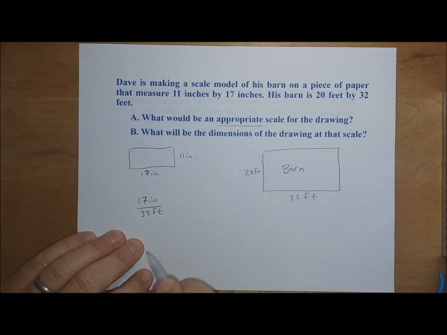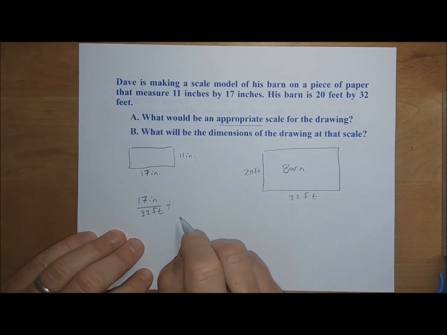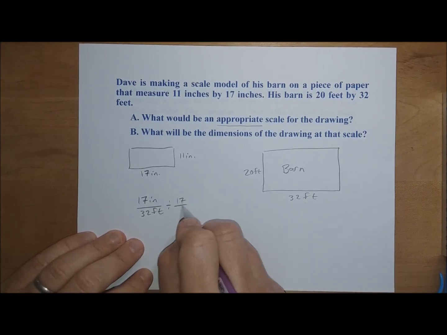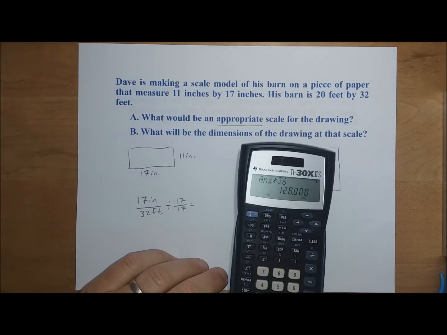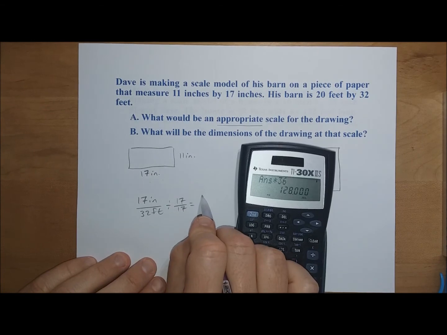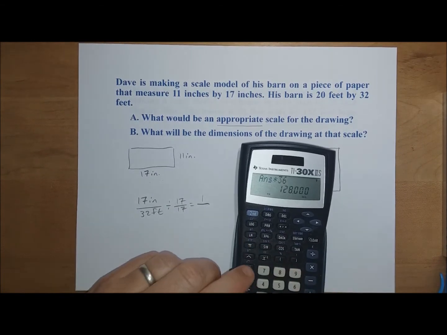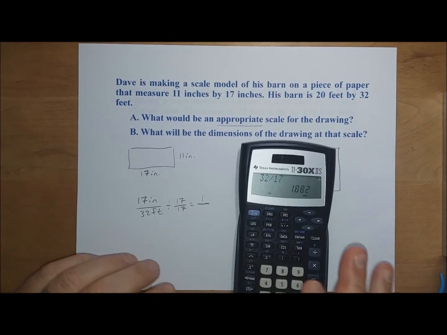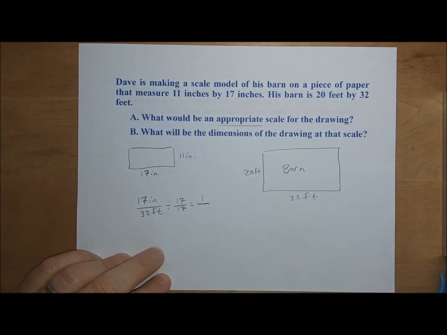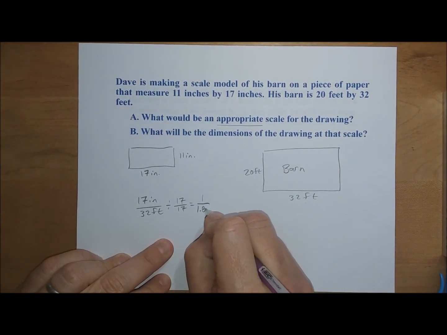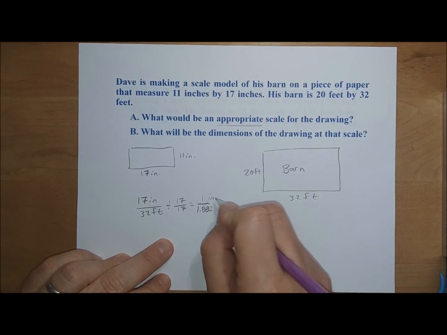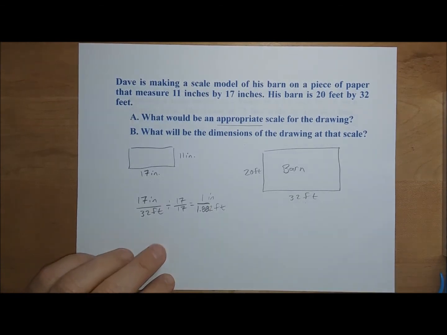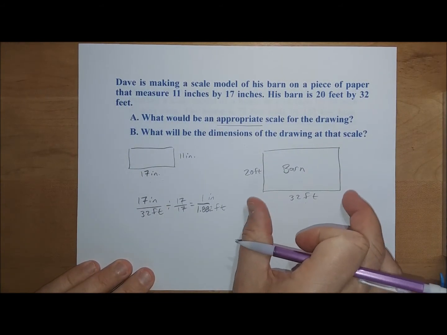Let's divide both top and bottom by 17 to get that down to a nice unit. 17 divided by 17 is, of course, 1, and 32 divided by 17 gives me 1.88. Okay, so what does that represent? That's inches per foot.